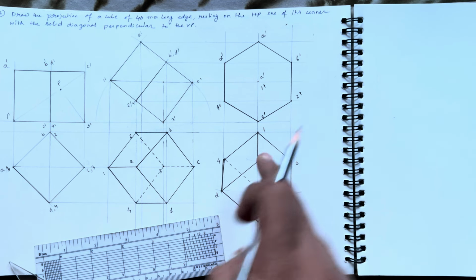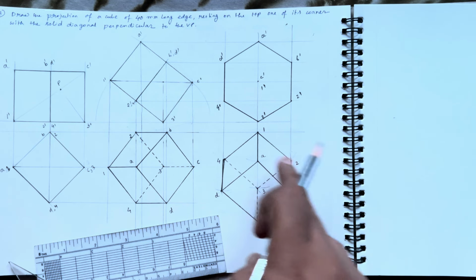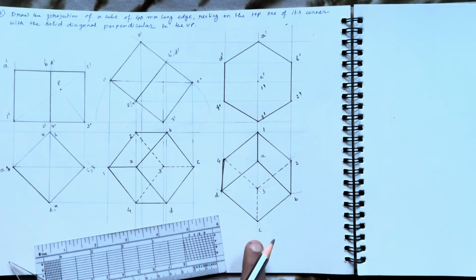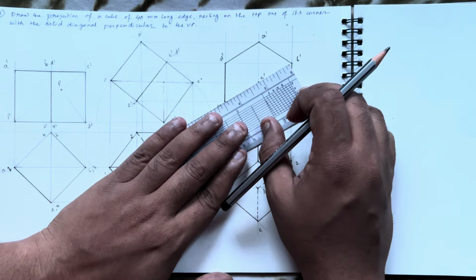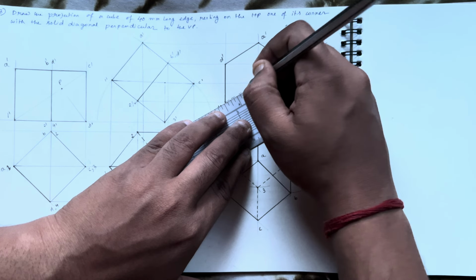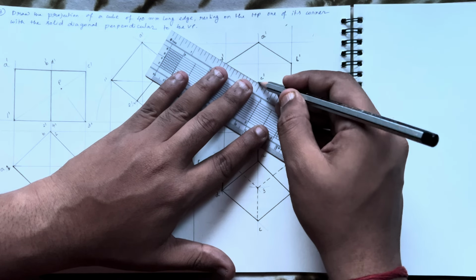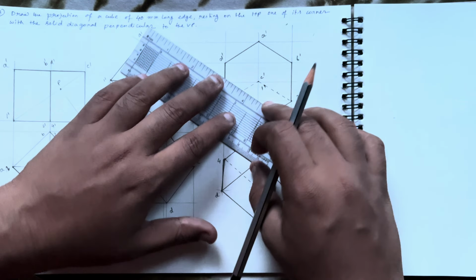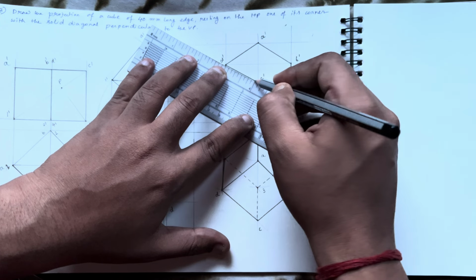Okay, now this is your top view. That means if you see from the top, it is like this. And if you see from the front, this one is the dark hidden line, a dotted line, and this is your dark line.